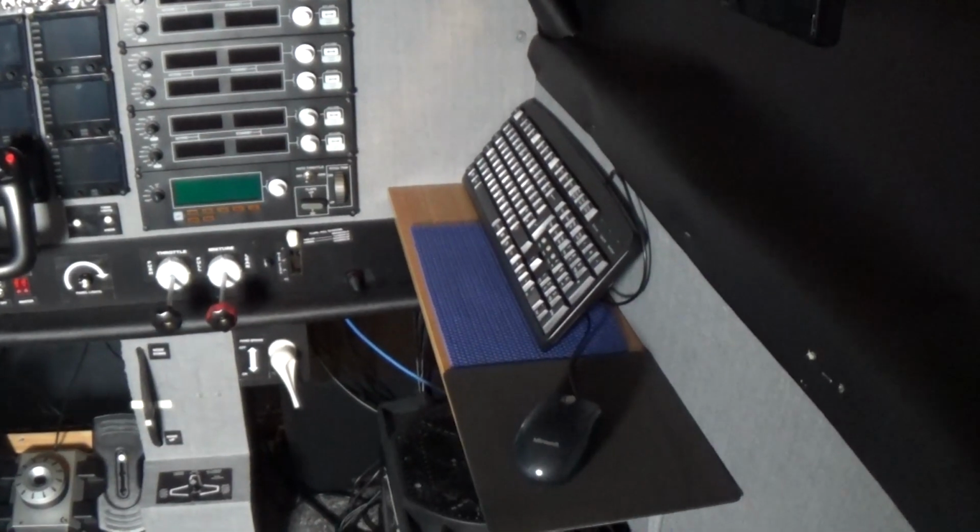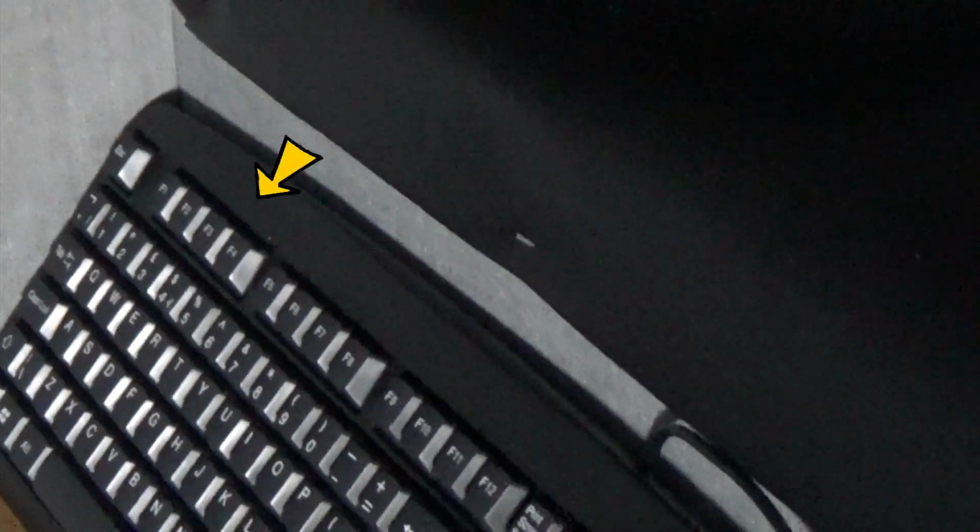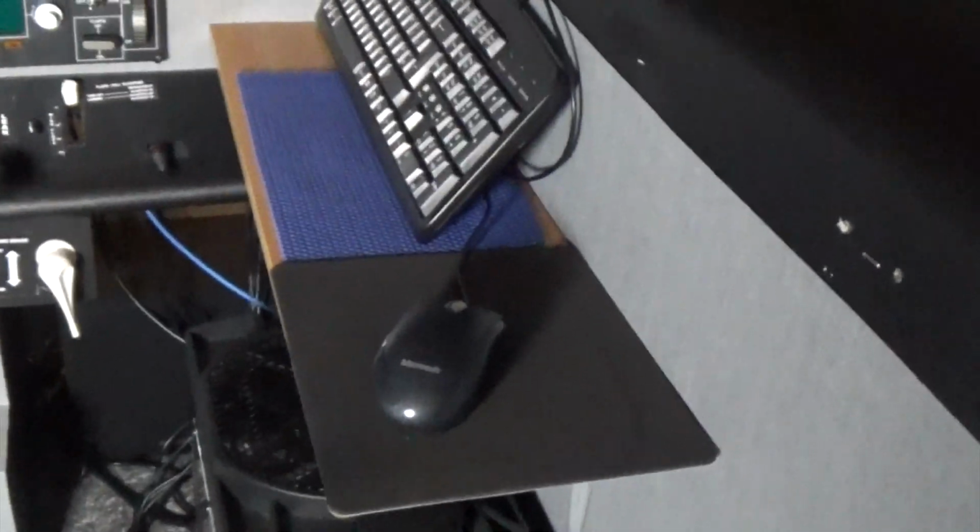We've set it up so you have a keyboard available on the right, and if you need to, the number keys across the top are what you can use for selecting items on screen. We'll come to that later on. There's the mouse pad.